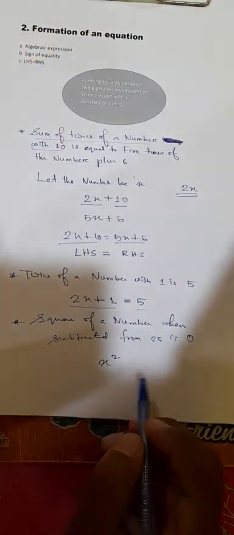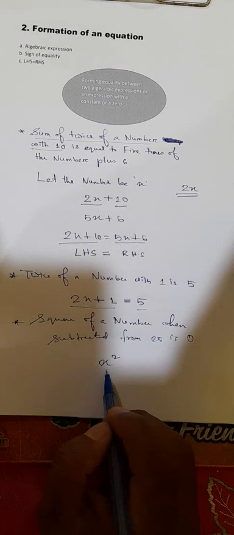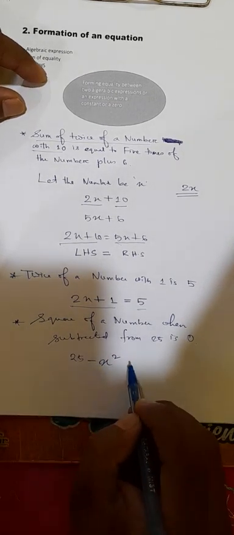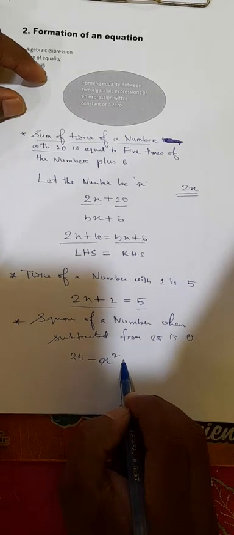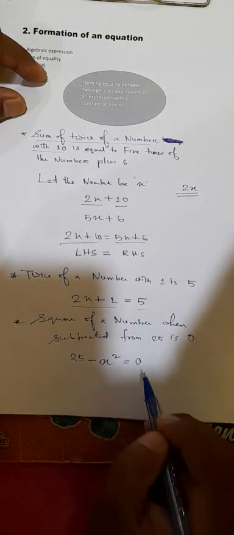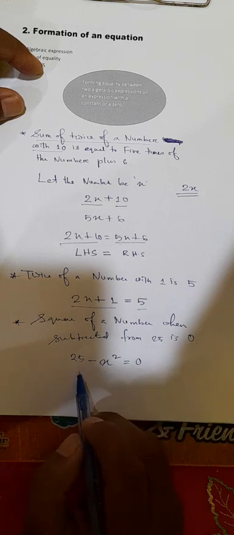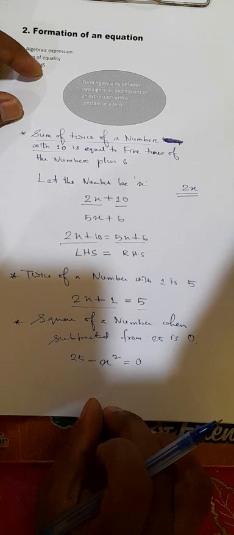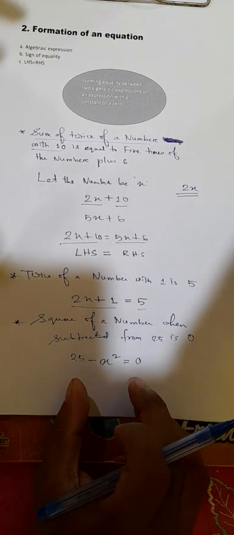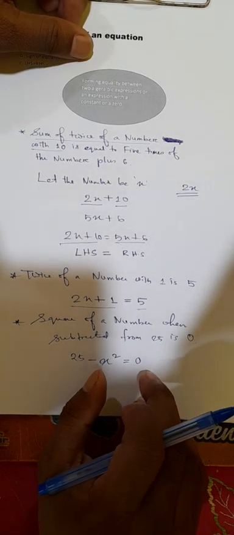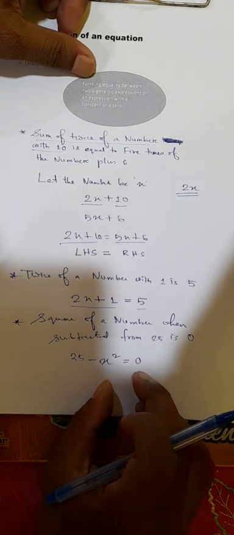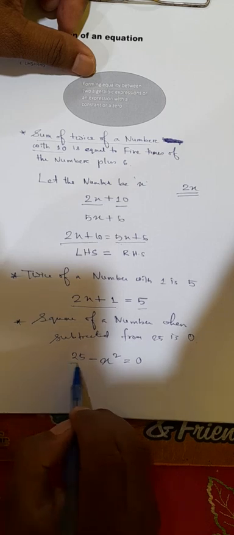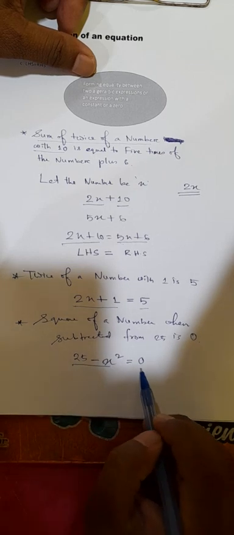Now when the square of the number is subtracted from 25, this means x square is subtracted from 25. 25 minus x square. Now the result is 0. This time we form an equation by comparing an algebraic expression with 0. Right?